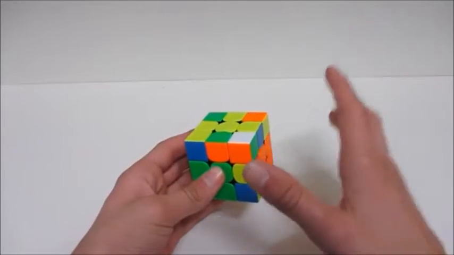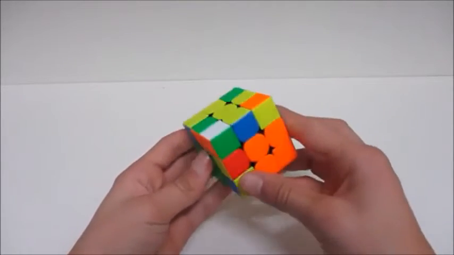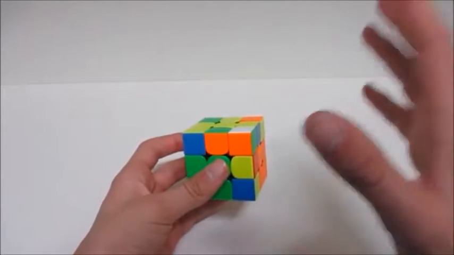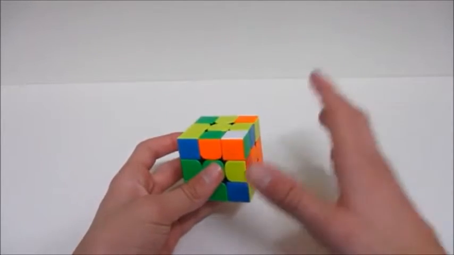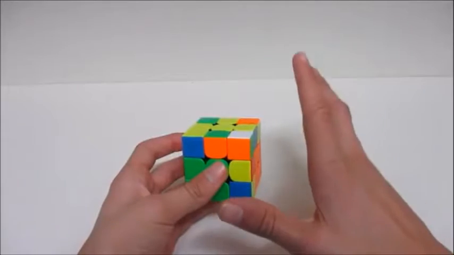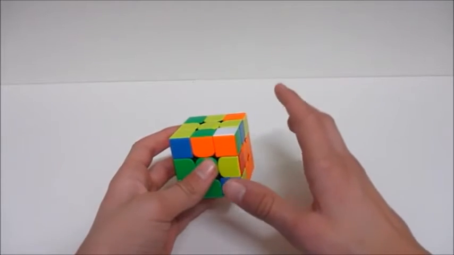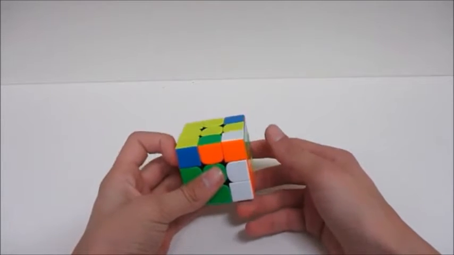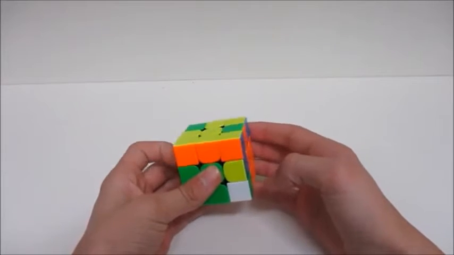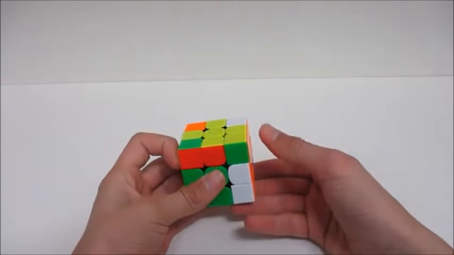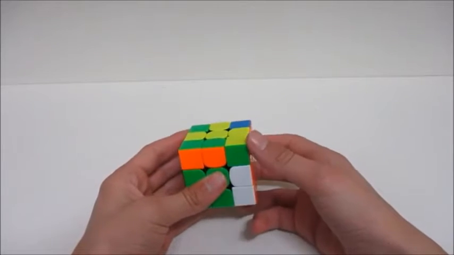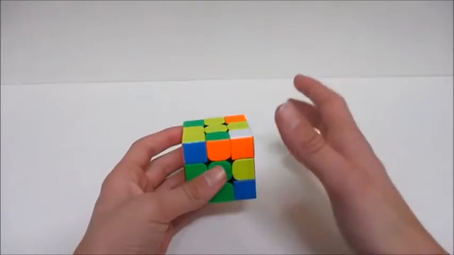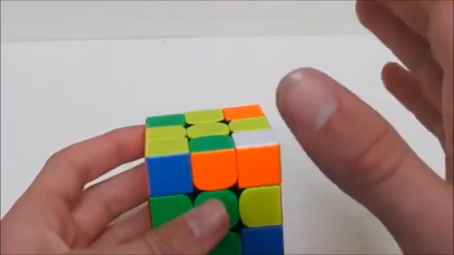So the first case that I wanted to start with is this case. And the reason I chose to start with this one is because I saw so many people doing this algorithm wrong. I think even J Perm isn't using my algorithm. So what most cubers are doing is something like this. Which is a pretty nice algorithm because it's only R and U, but it is 11 moves.